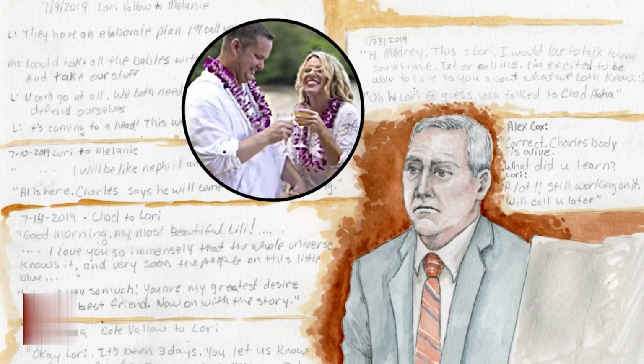Okay. So in your review of the evidence, in your review of the iCloud, did you learn from the defendant's own words that her marriage to Charles Vallow was deteriorated? Yes. Okay. In fact, I believe you earlier talked about that she characterized Charles Vallow as an obstacle. Is that correct? Objection, that's argumentative, Judge. Overruled.